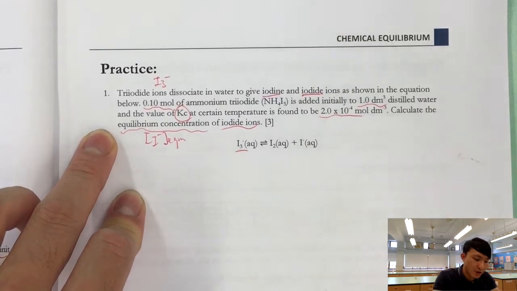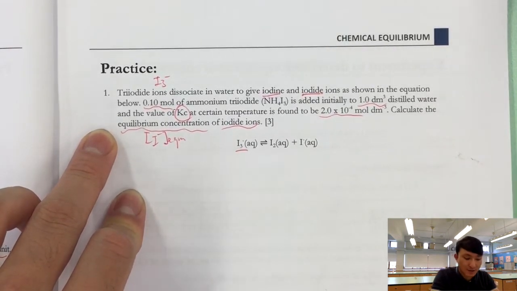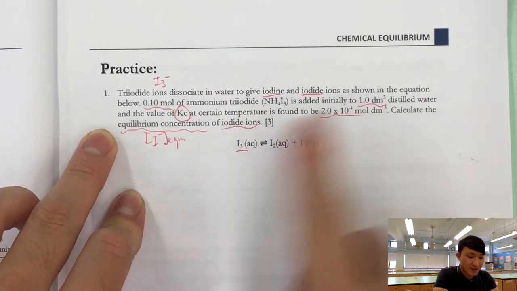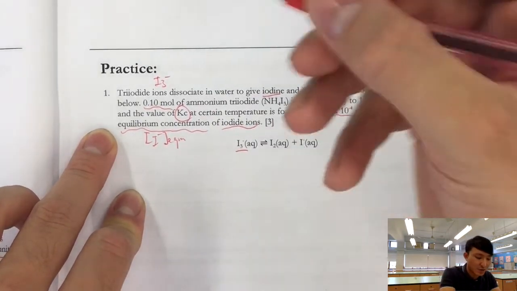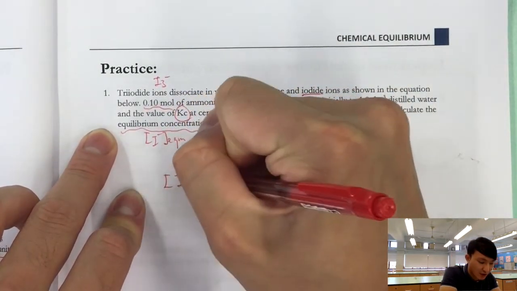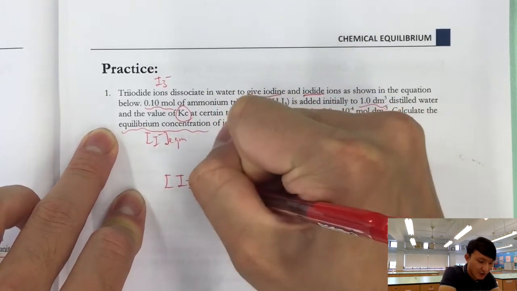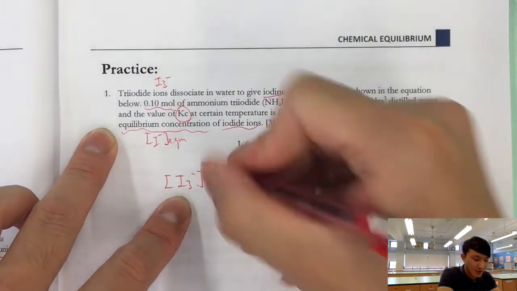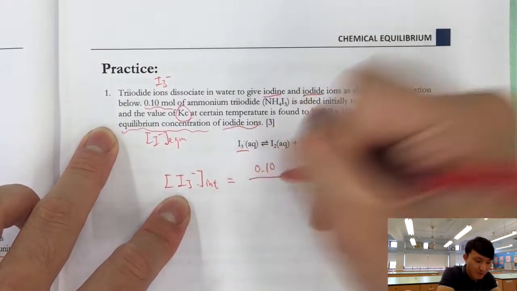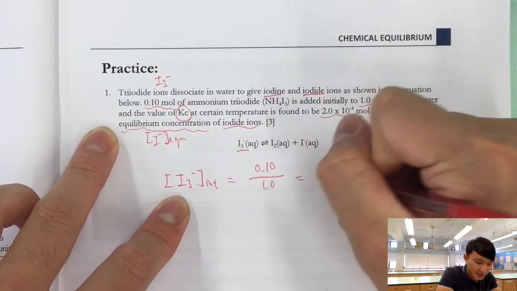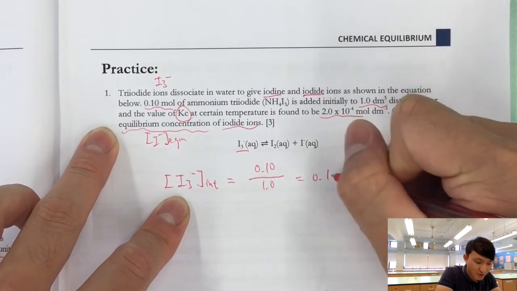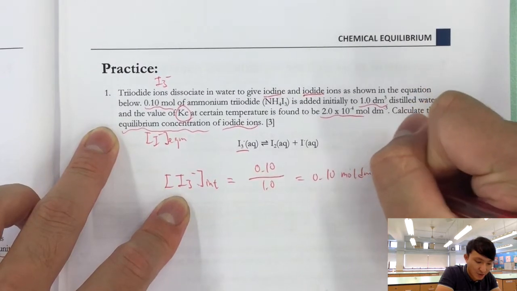Now, what will be the first step? The first step is, of course, to convert the data into concentration. So first of all, we have the triiodide ion, initial concentration, which is equal to mole over volume. Actually, it is the same as the number of mole since it is in 1 dm cube.